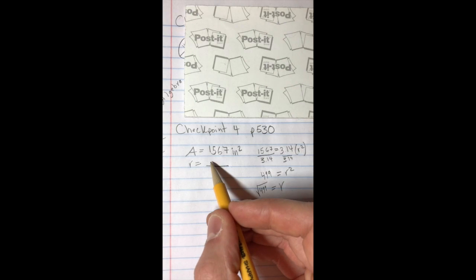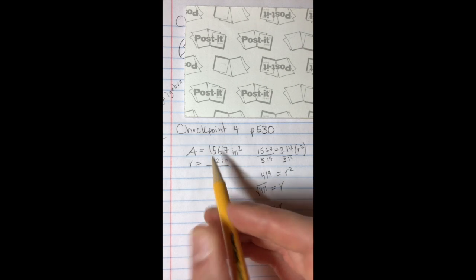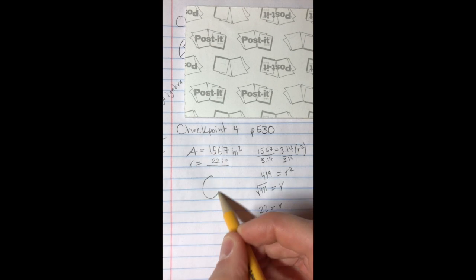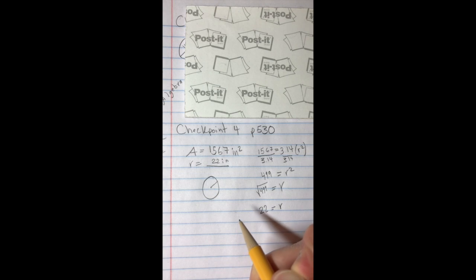That is r equals 22, and it says round to the nearest whole number. So our radius is 22 inches. Remember, in our circle, that means from here to there is 22 inches. That is checkpoint number 4.